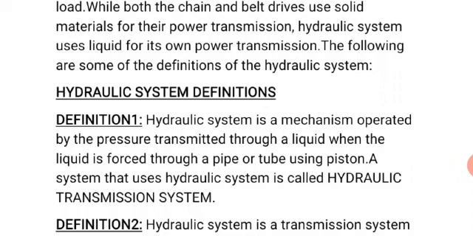In this definition, we are made to understand that hydraulic system is a mechanism, and the mechanism cannot be operated unless we apply pressure to operate it. And how do we apply pressure? The pressure is applied through a piston into the liquid inside the pipe.